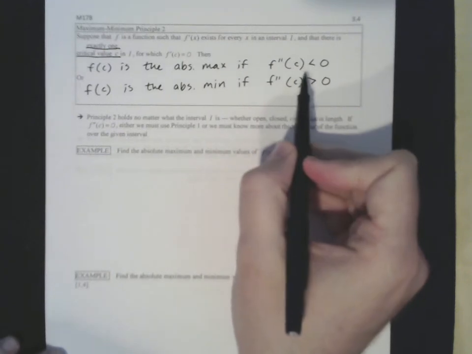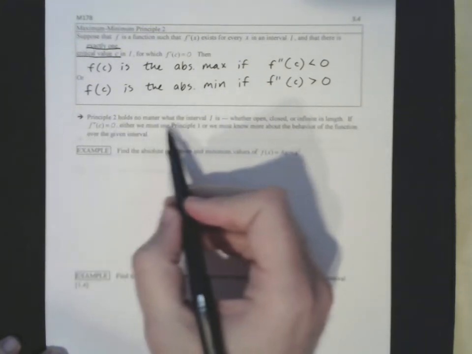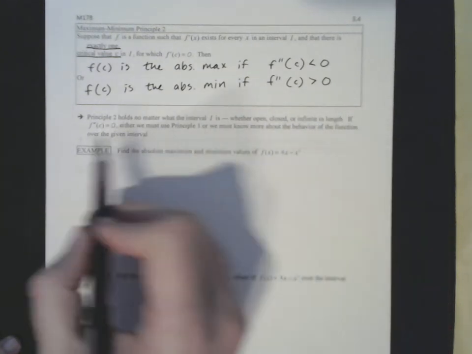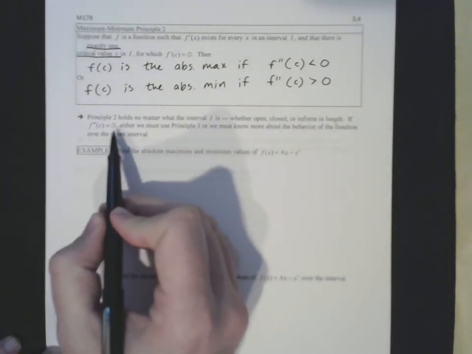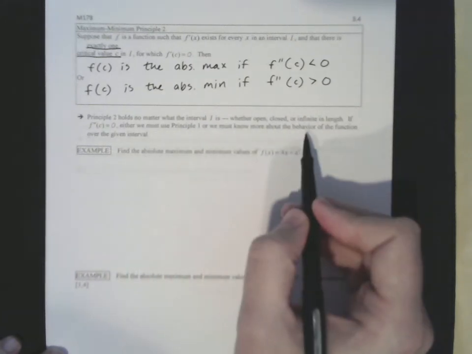And if you happen to get equals 0, principle 2 holds no matter what the interval I is, whether open, closed, or infinite. If f double prime of c equals 0, either we use principle 1 again, or we need to know more about the behavior of the function over the given interval.